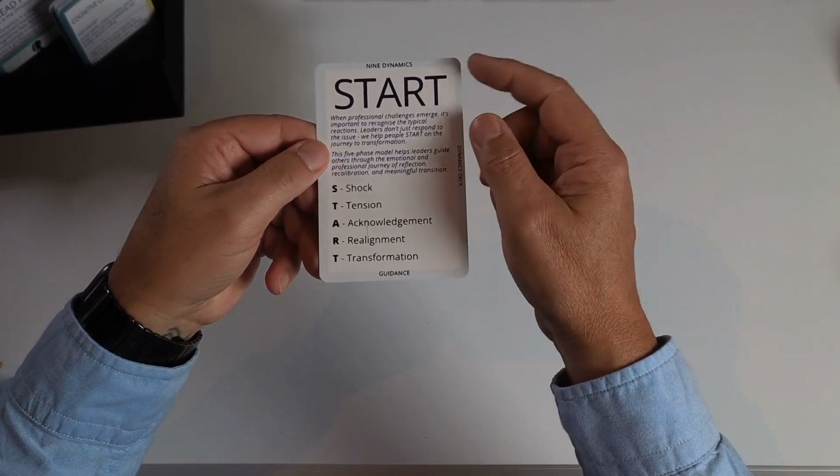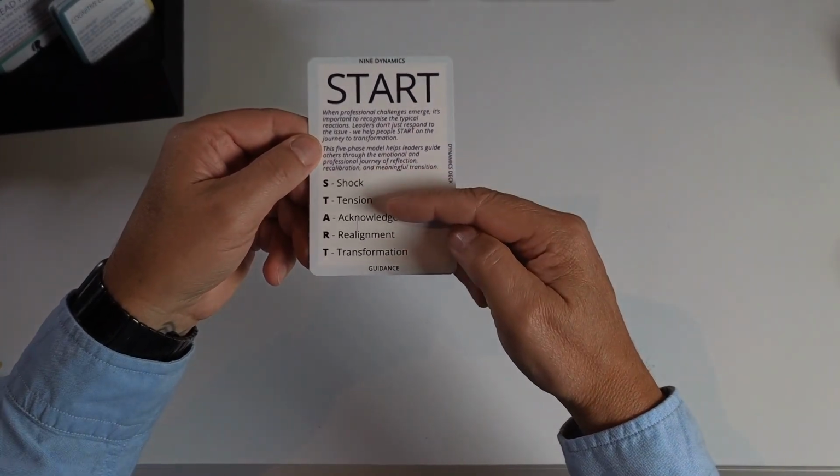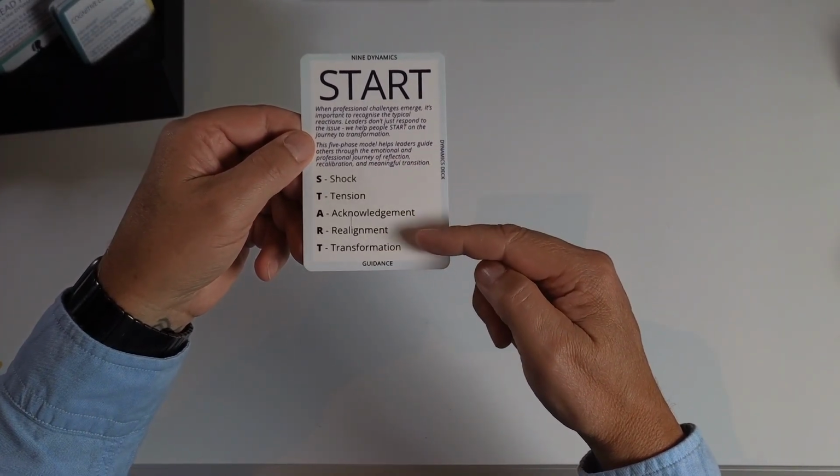The first is shock, followed by tension, acknowledgement, realignment, and transformation. So I won't be surprised if Anna has an emotional reaction to being faced with how people feel or perceive her behaviors. And I can be ready to help recognize where she is and to help move through these stages.